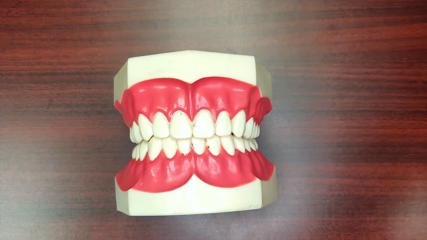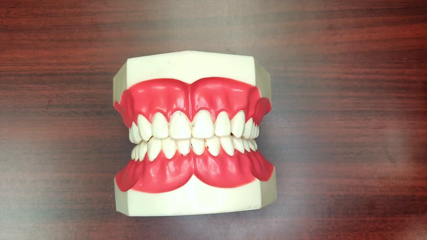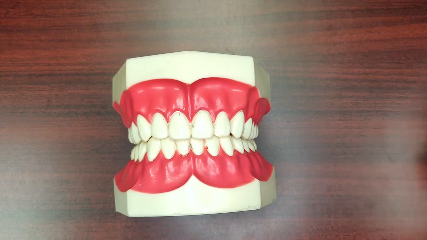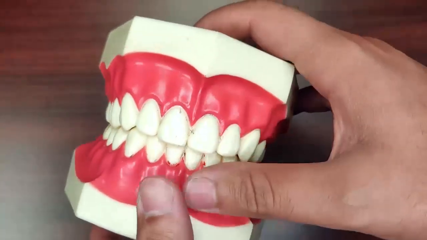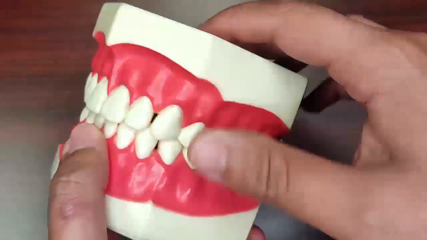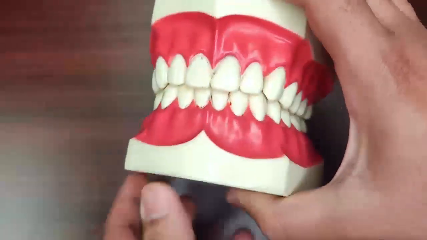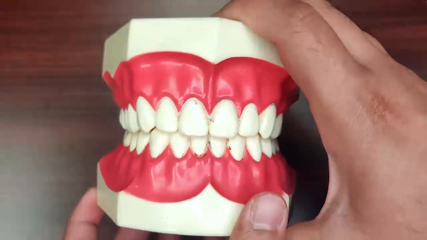Hi. So we're going to talk about the angles classification of malocclusion. Before we actually talk about the classification itself, we should talk about what occlusion and malocclusion is. Occlusion is the relation between your upper and lower arch teeth, meaning your maxillary and mandibular arch teeth, and basically how they come into contact with each other while you are biting down in your normal bite.